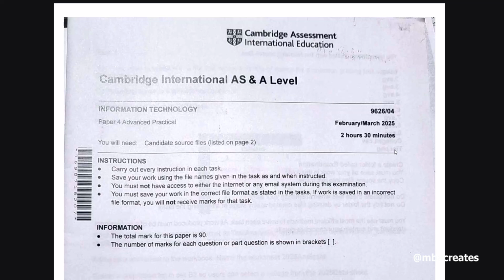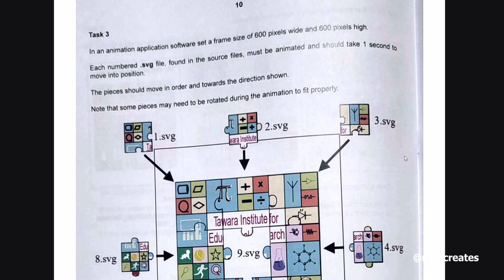Hello, everyone, and welcome to the second part of our February March 2025 series for Paper 4 Advanced Practical in Information Technology. By the end of this tutorial, we will learn how to solve Task 3, which will require us to solve a question on animation.